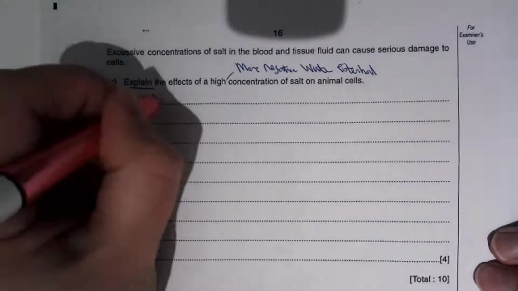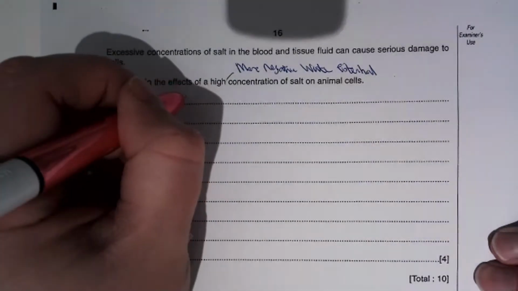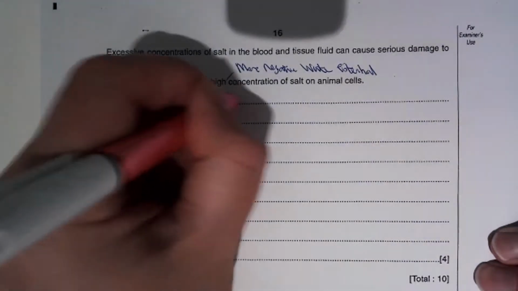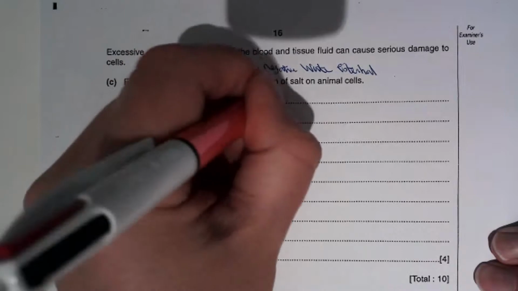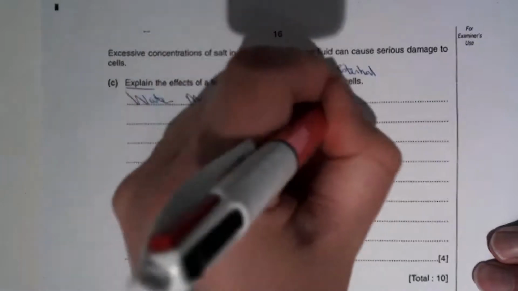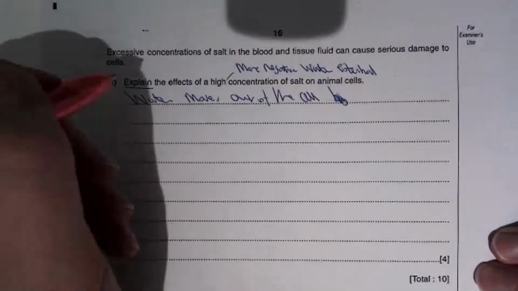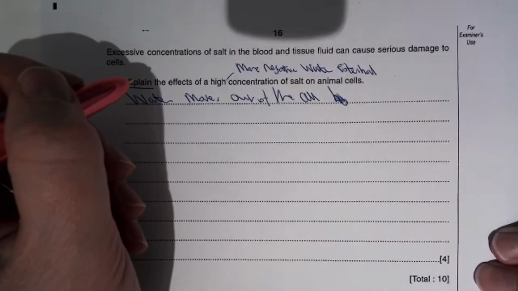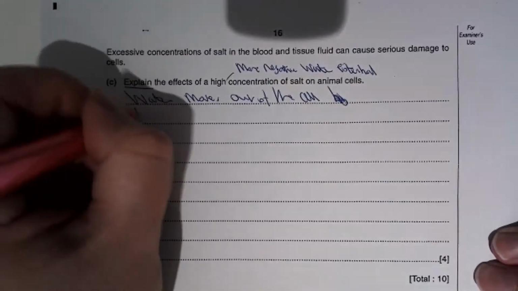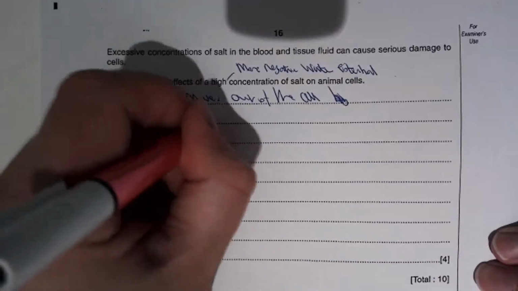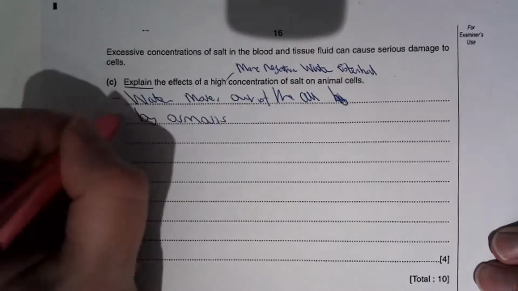So water moves out of the cell by osmosis. They're two separate marking points.